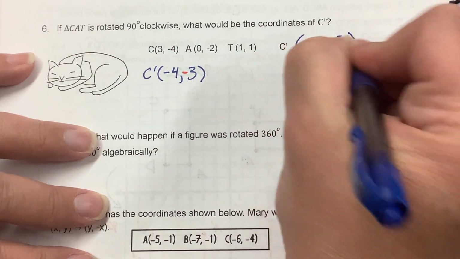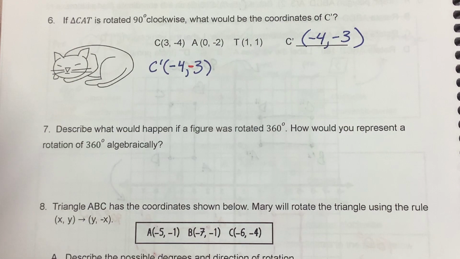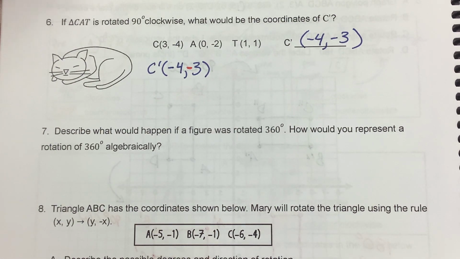Do I have to do the others? No, I'm not graphing it. It only asks for one coordinate. Why am I going to do extra work?